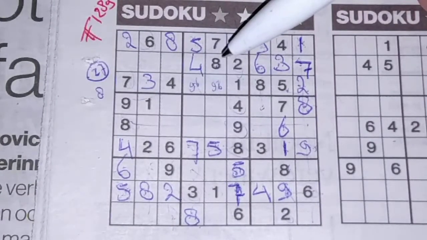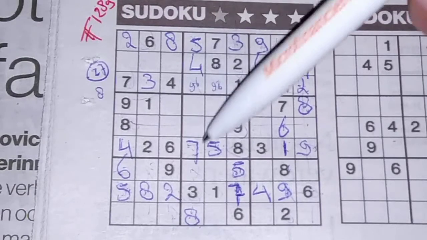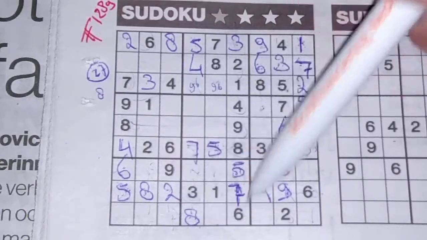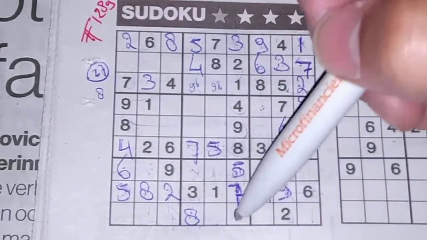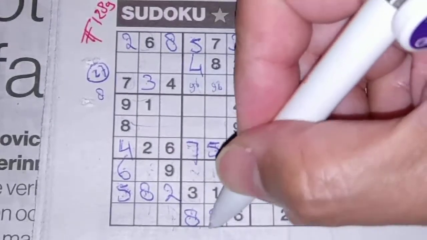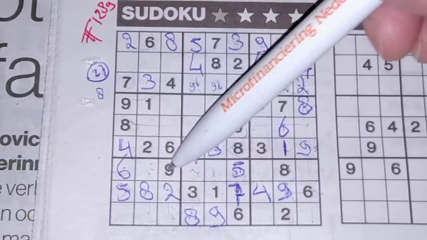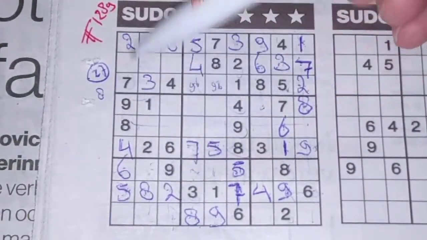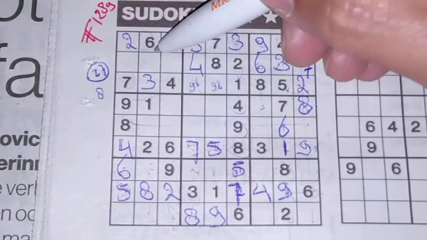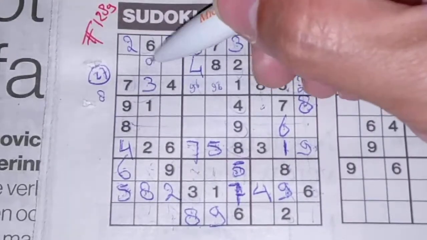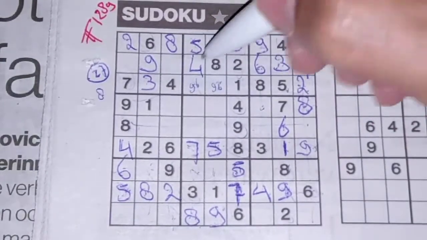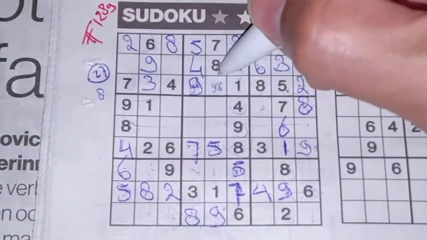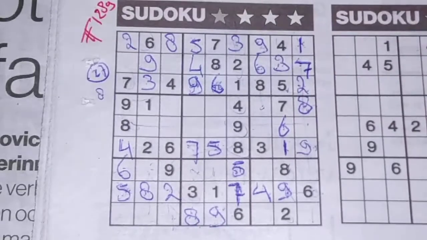2, 9. 3 missing numbers in this big square. One of the missing numbers is 9. We see here 9, no 9 in these 2 boxes. 1 box left for the 9 should be there. 9 in this column, 9 in the first column. So the column between, the second column, the only place for the 9 should be there. Now I have a 9 here, so this box cannot be a 9 anymore. This box should be the 9, and this should be the 6.